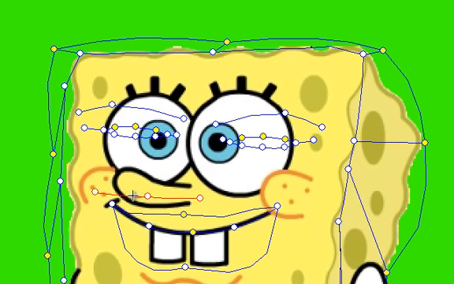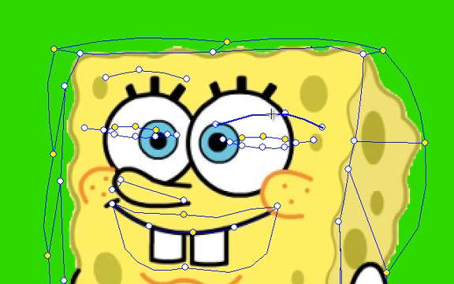These 3 dots are for the nose. The top one goes on that tip, this one goes at the end, and this one comes on the inside. He doesn't have any eyebrows. He has eyelashes but no eyebrows, so I'm just going to bring these eyebrows up towards the top, where you think a sponge would have eyeballs. So we'll move it there, just like that.